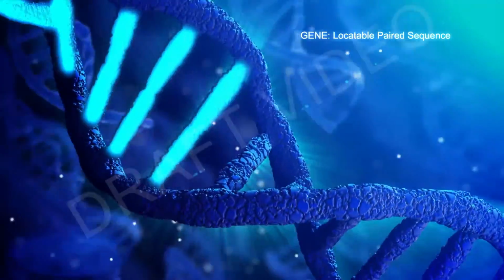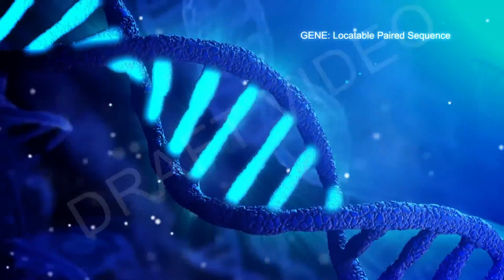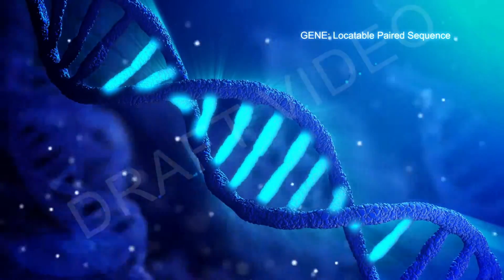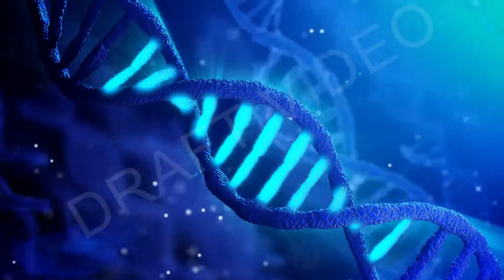Genes are short, defined segments of the DNA strands. The purpose of many genes is to store information for encoding proteins. Genetic diseases occur when genes mutate.